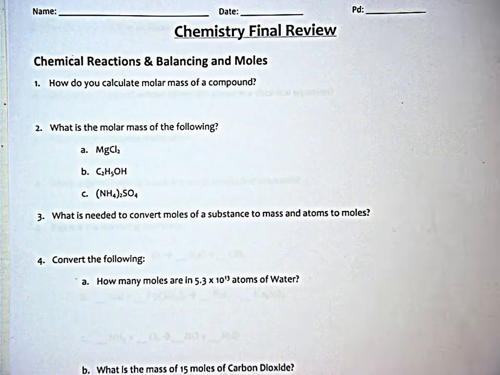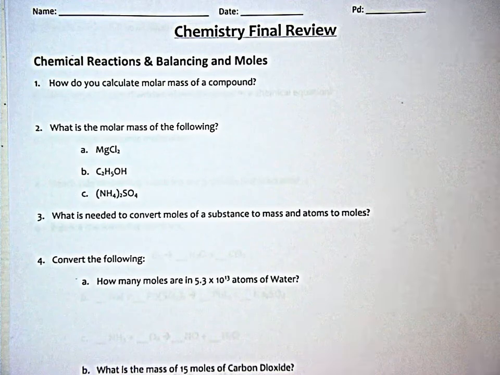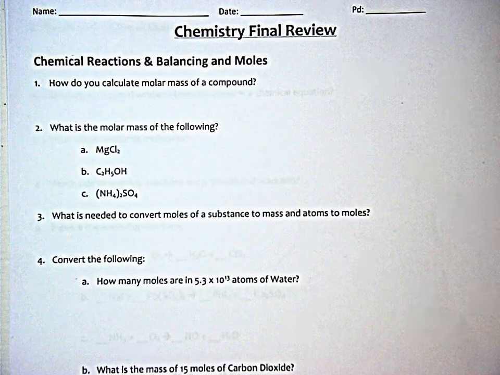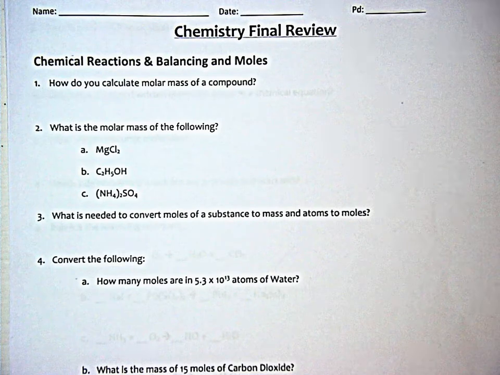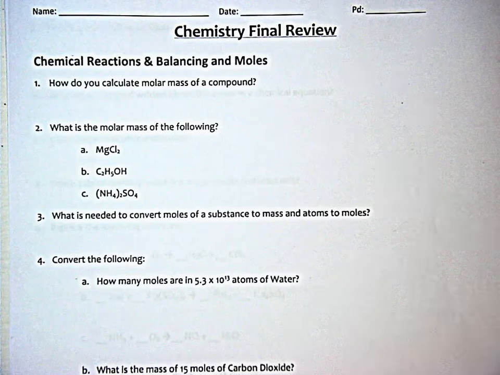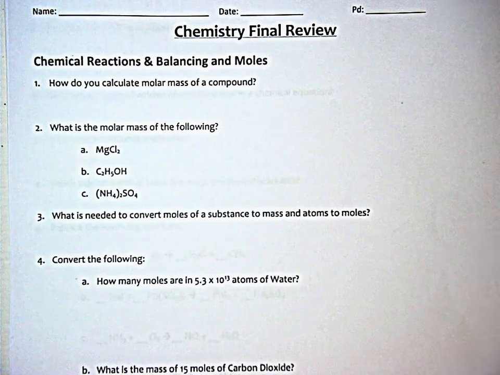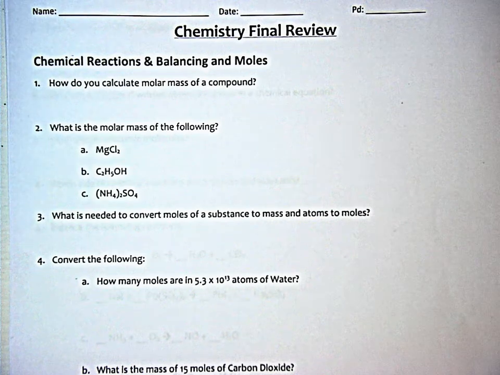Okay, so we're going to begin going over our final exam review question by question, so that you get some help, and hopefully this will help answer some of your questions if you're struggling to arrive at some of the answers. So for your first one, how do you calculate the molar mass of a compound?